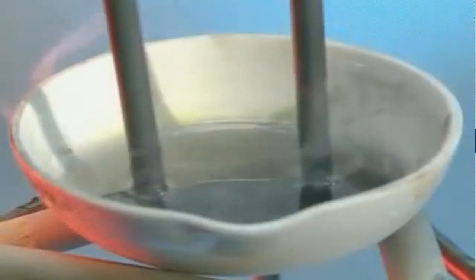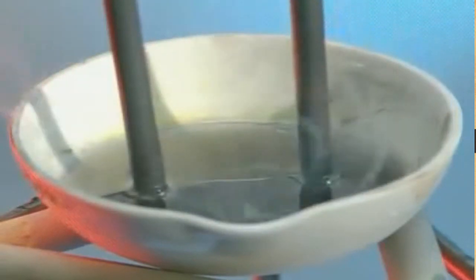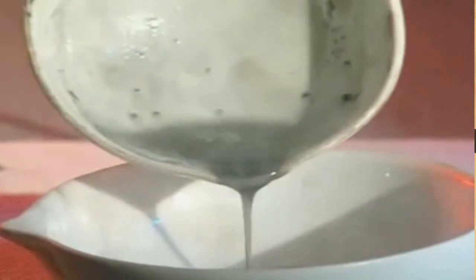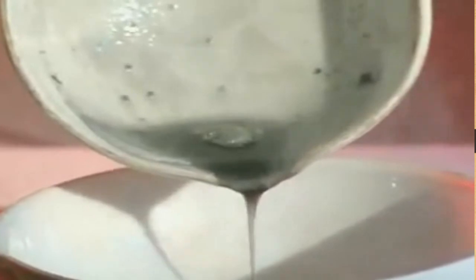It turns damp blue litmus paper red and bleaches it lighter. So what gas is it likely to be? Again, nothing appears to be happening at the negative electrode on the left. But pouring off the molten zinc chloride reveals a bead of pure zinc.